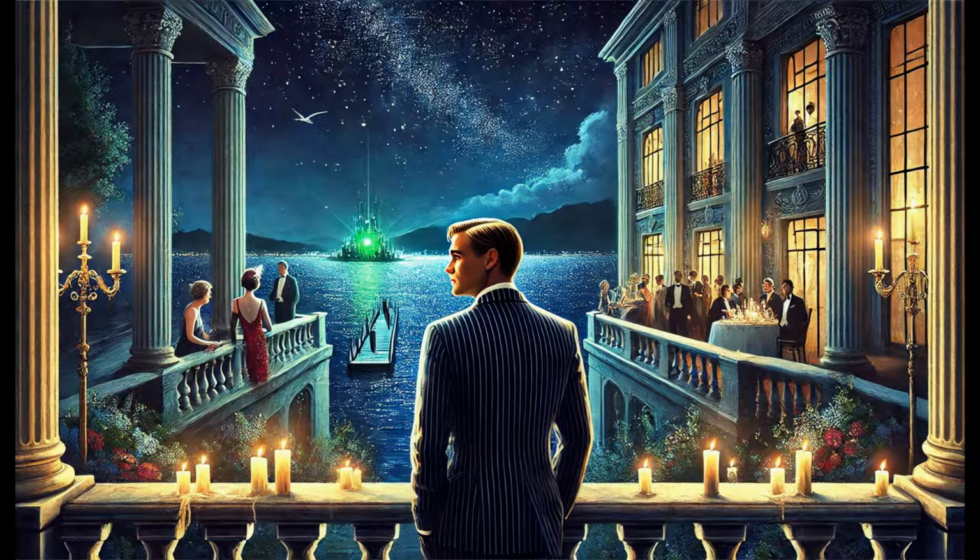I think so. Yeah. The reality of Daisy is starting to clash with this idealized version he's been holding on to for all these years. And then there's this interesting shift with the green light. It's like it loses some of its symbolic power once Daisy is back in Gatsby's life. That's a great observation. The green light represented this longing, this yearning for something just out of reach. But now that Daisy is right there in front of him, the illusion starts to crumble. The fantasy fades.